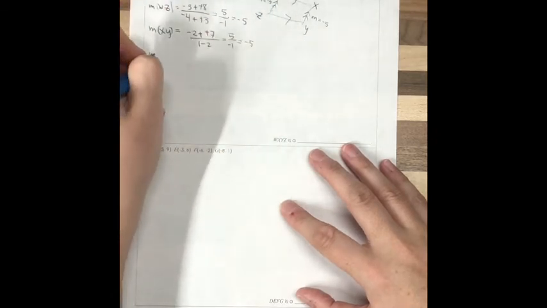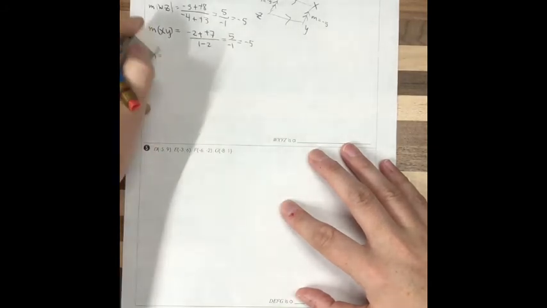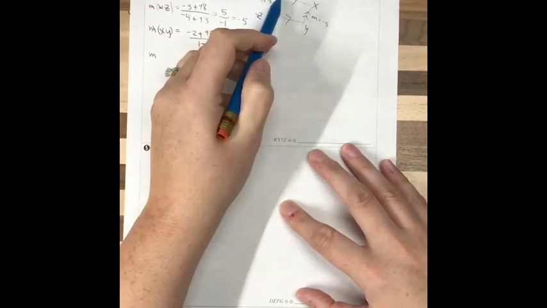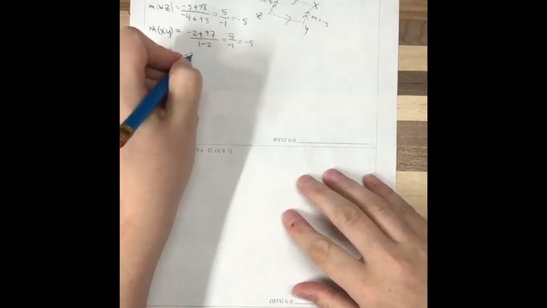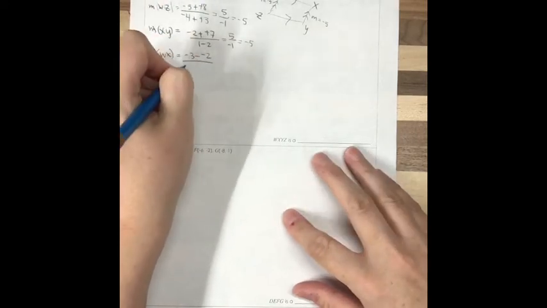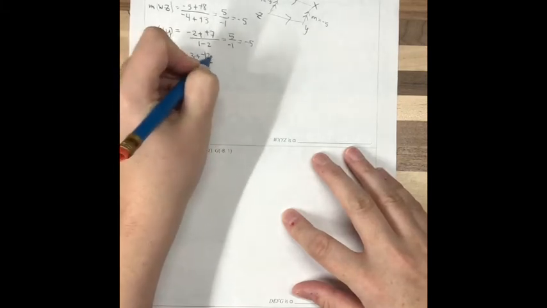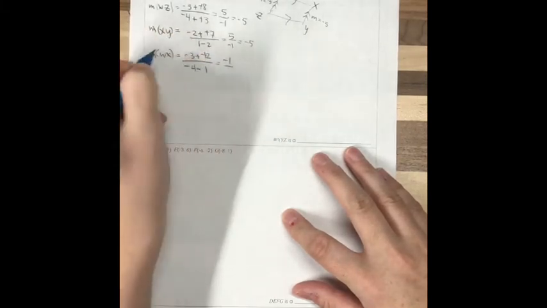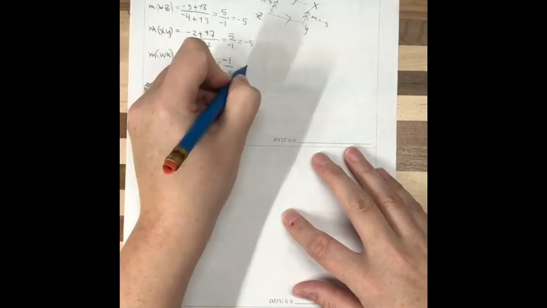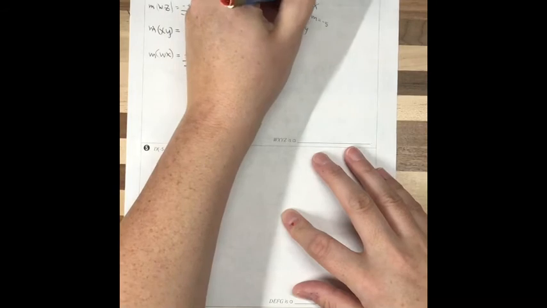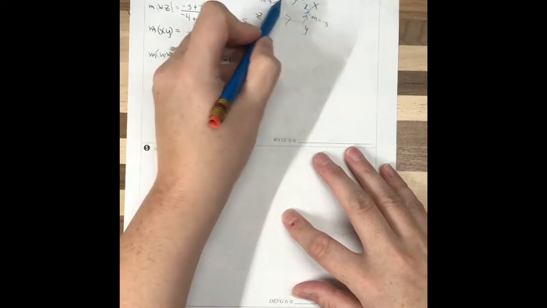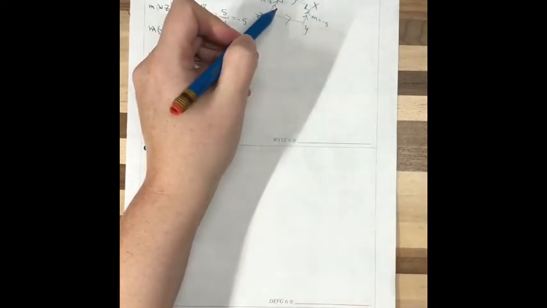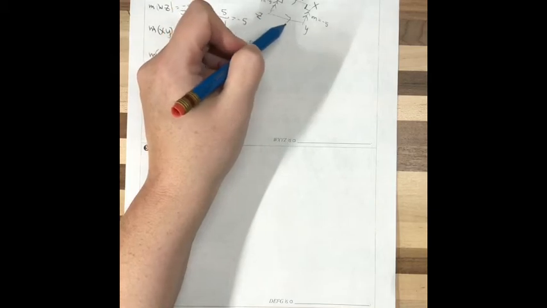So the slope of WX, so negative 3 minus negative 2 over negative 4 minus 1. So that's negative 1 over negative 5. Well, negative over a negative is positive. So this has a slope of 1/5. And I can already tell that there's a right angle here. So it's either going to be a square or a rectangle, as long as this has the same slope.